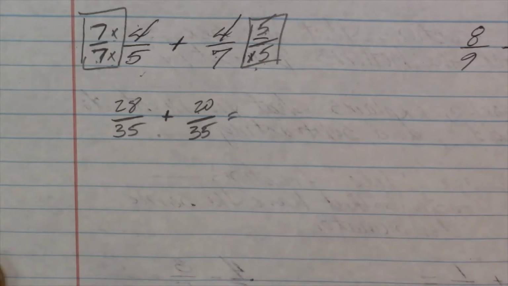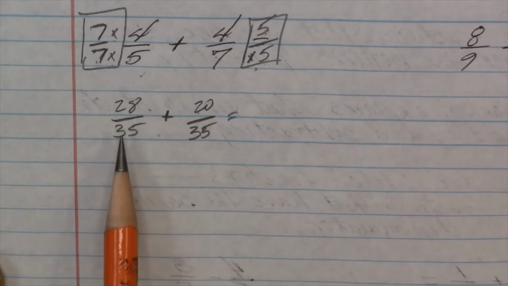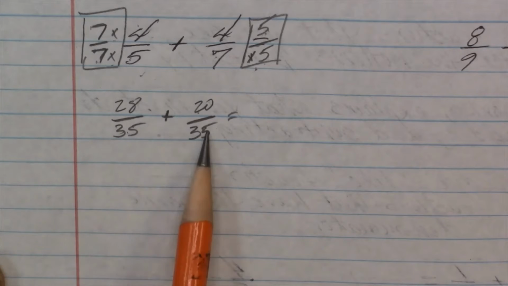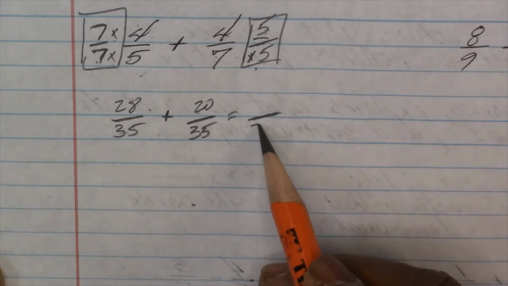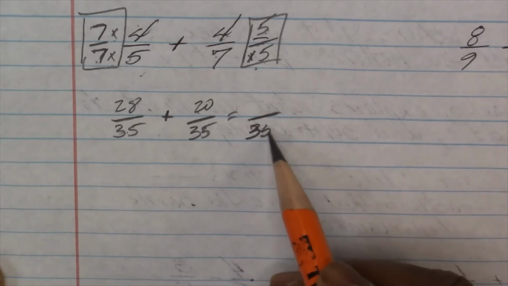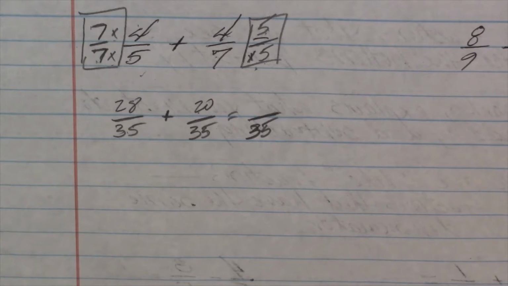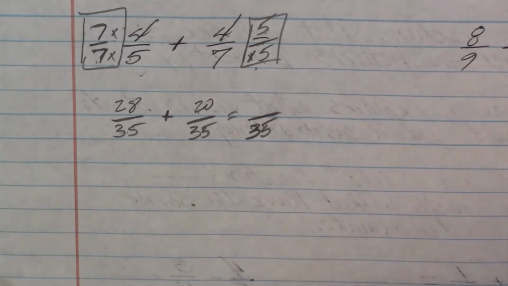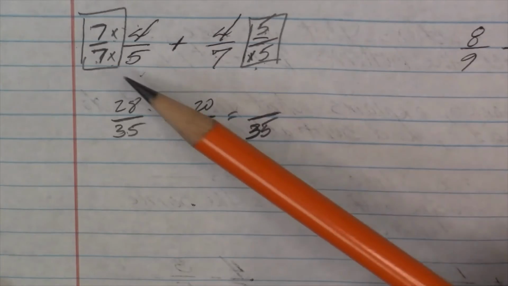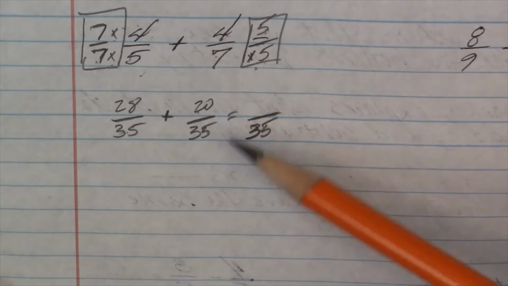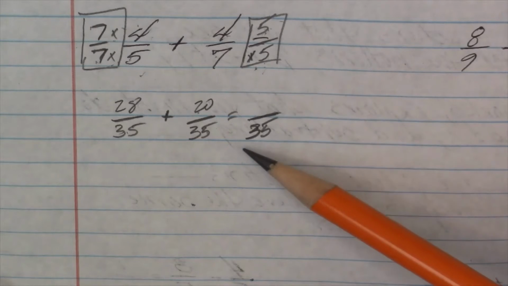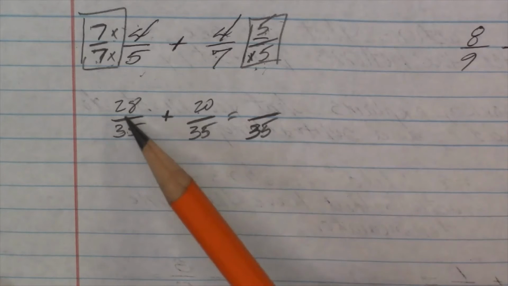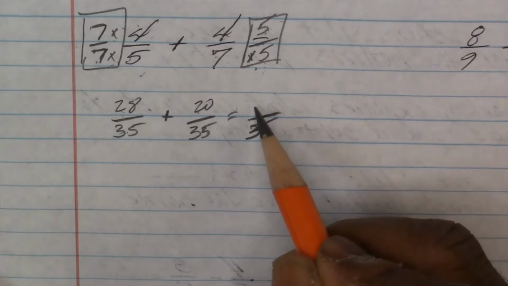The song says, adding fractions that you see match the bottoms perfectly. Well, we just matched the bottoms. 35, 35. My sum has to have a denominator of 35. That's using our multiplication facts. We constructed an ugly 1. We multiplied our numerator and our denominator by the same thing. That's using multiplication facts. We can find out that our answer is 48.